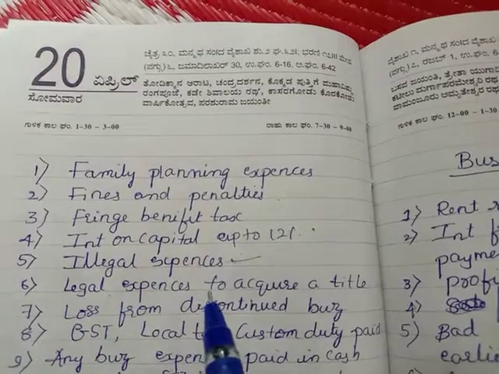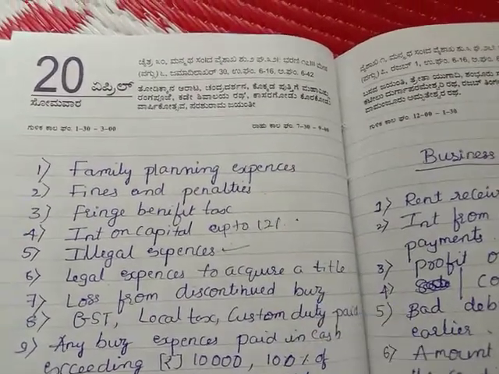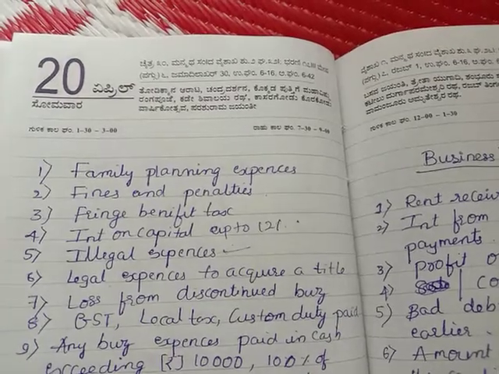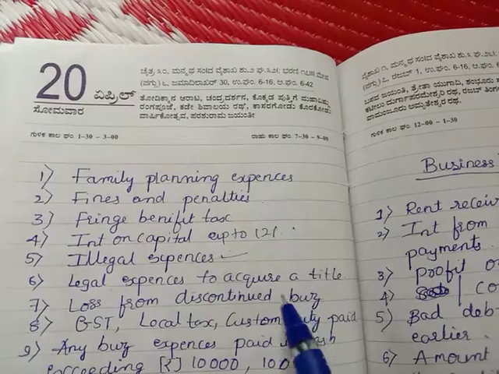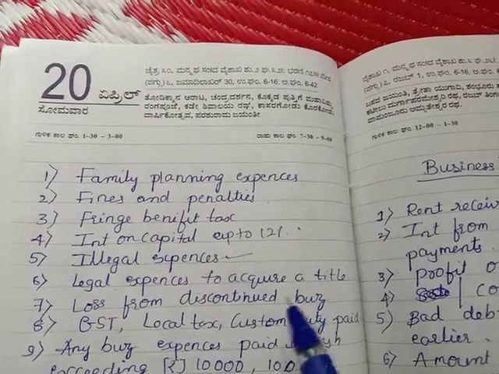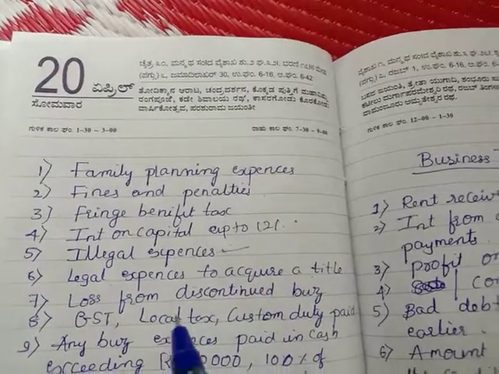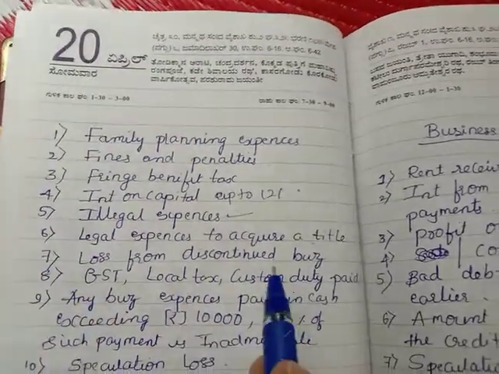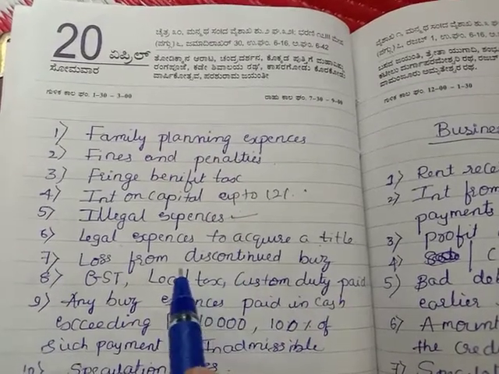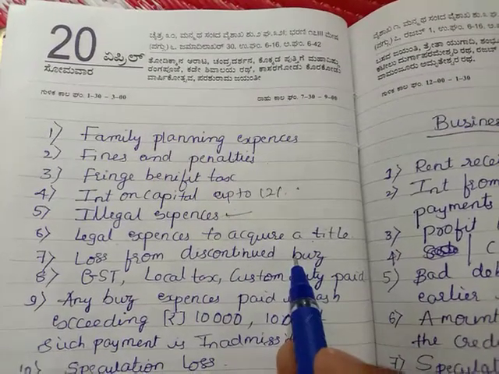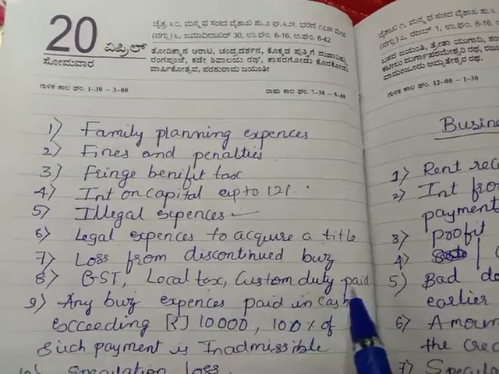Next, legal expenses to acquire a title. If it is a purchase of any building, land, etc., we should consider the legal expenses as inadmissible expenses. Next, loss from discontinued business. If any loss arises from a discontinued business, that is also inadmissible. Next, GST, local tax, custom duty paid.